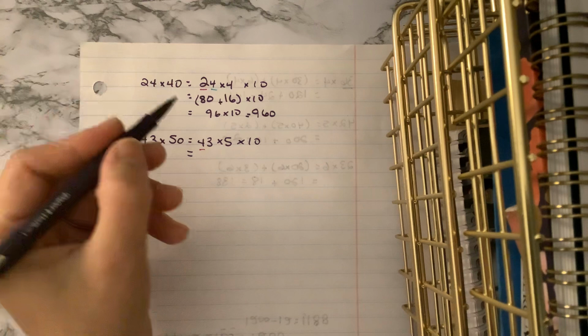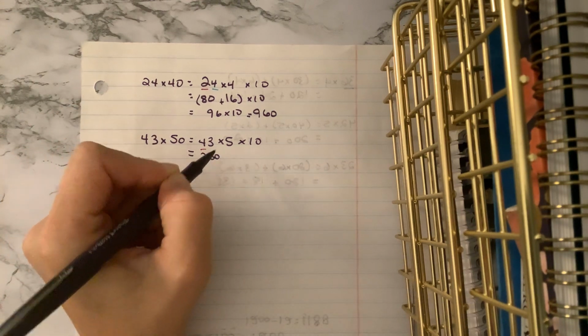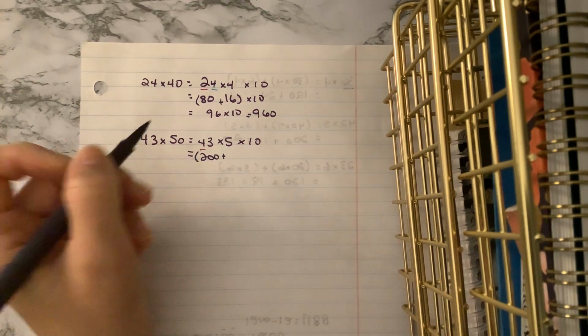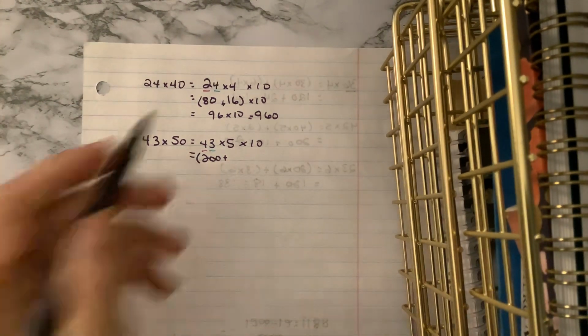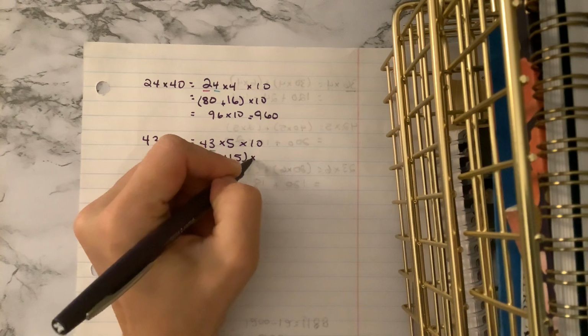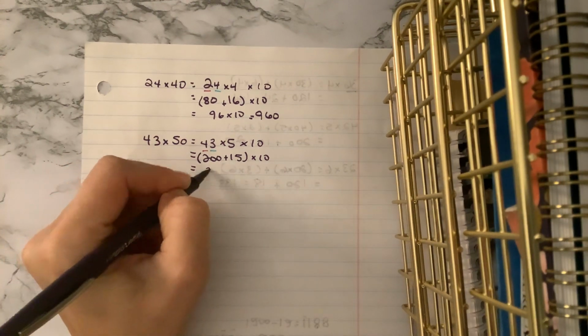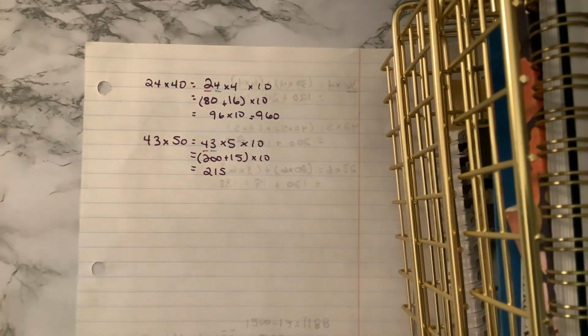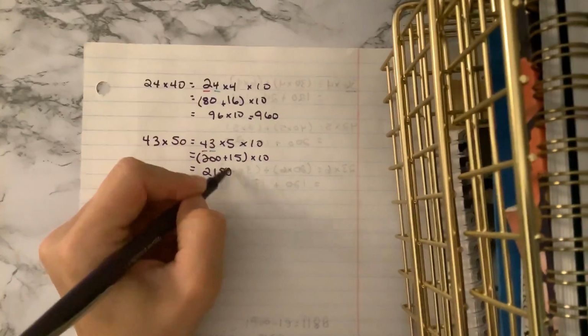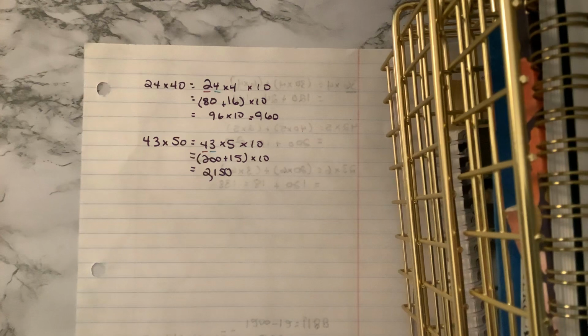So 4 times 5 is 20, which means 40 times 5 is 200. Then we go to the 3 times 5, which is 15. 200 plus 15 is 215. And I don't even have to copy times 10. If I'm thinking ahead, times 10 means I add a 0. So 2,150.